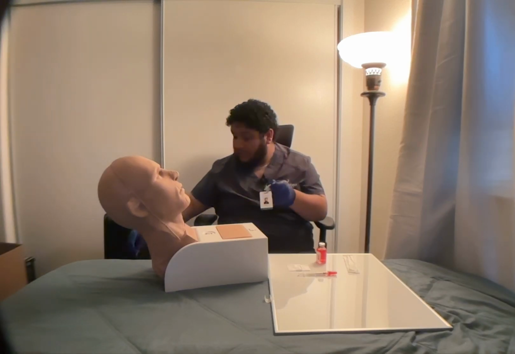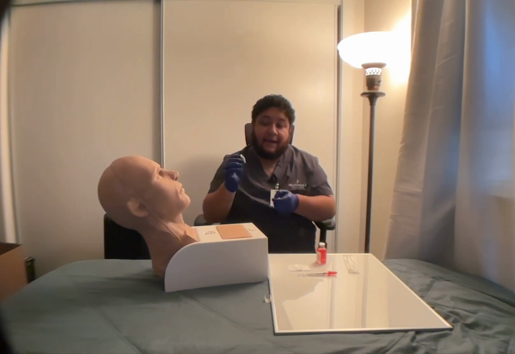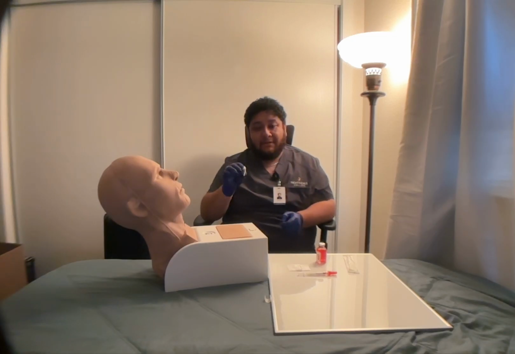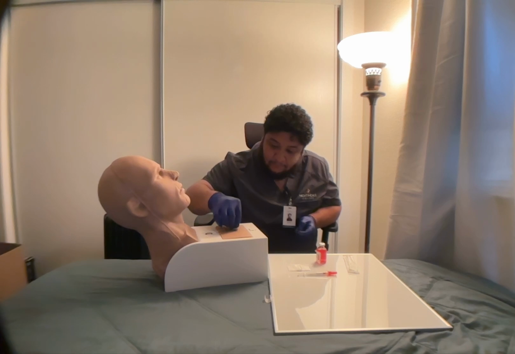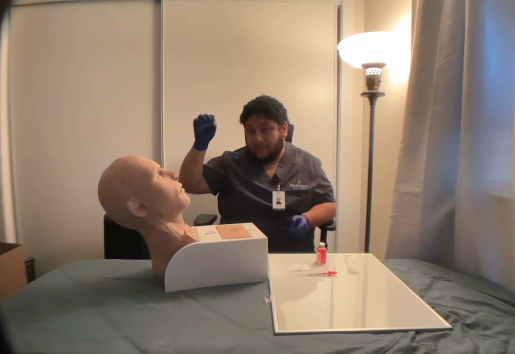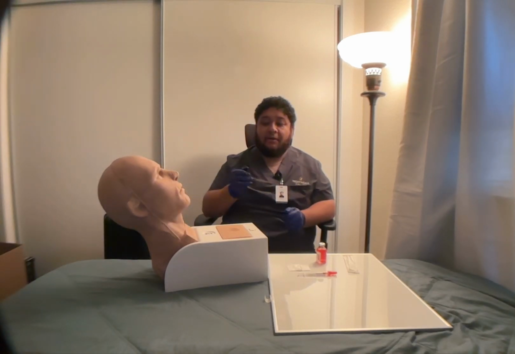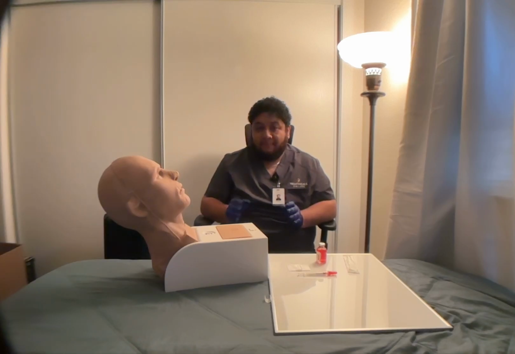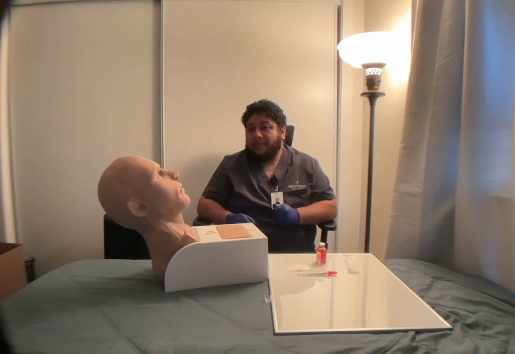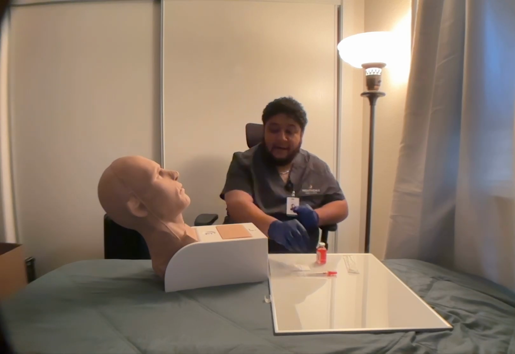Okay, some alcohol swab. Now when I clean the site, I want to clean inwards to outwards 2 inches. Dispose of this. Now I'm going to go ahead and let that air dry. I do not want to touch the site. Now I'm going to go ahead and notify Mr. John that I'm ready to inject. Okay, Mr. John, I'm going to go ahead and inject the medication.